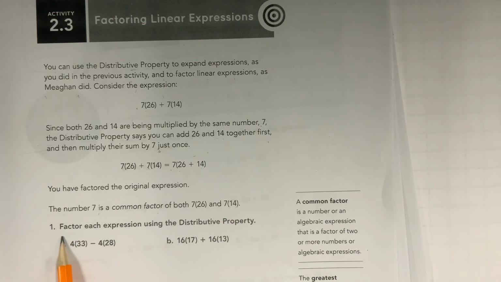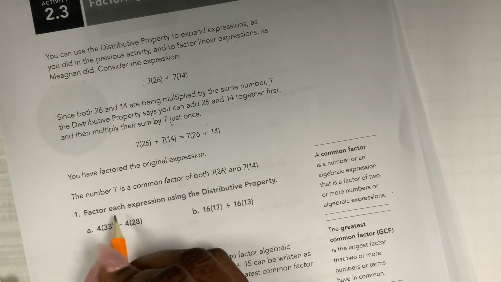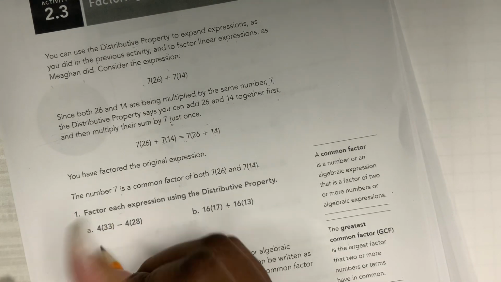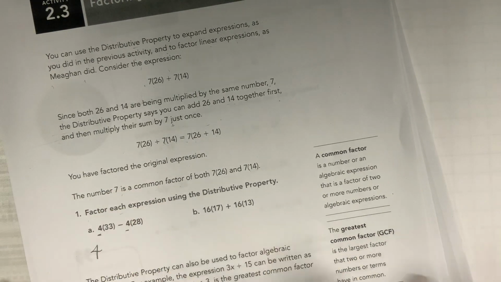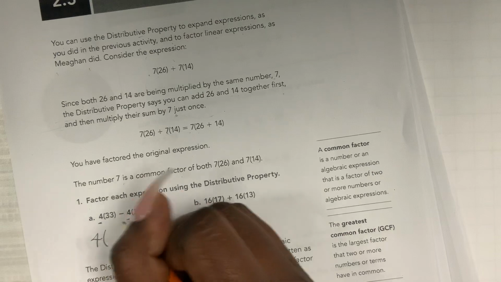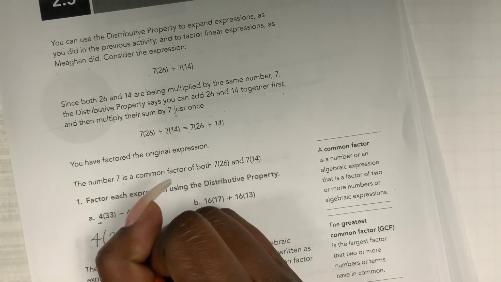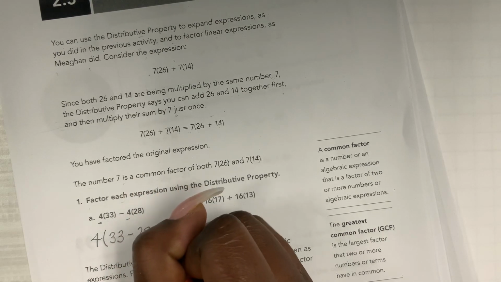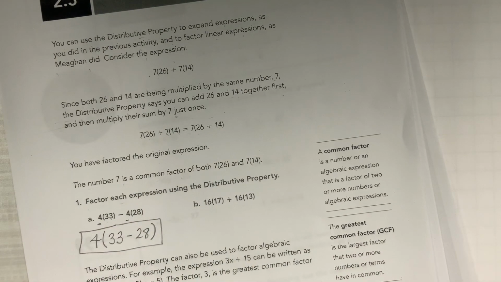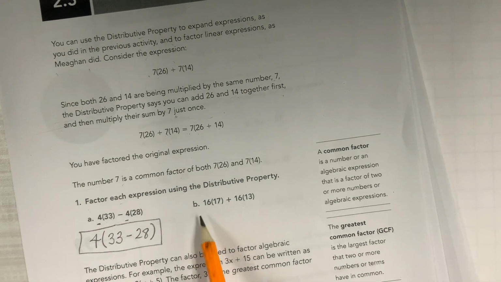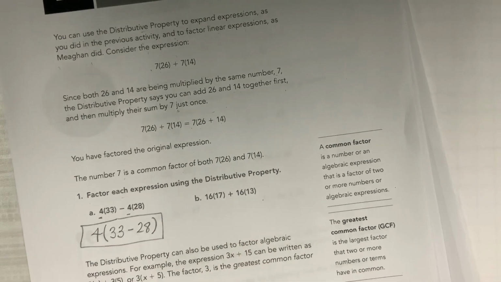Number 1, we're going to factor each expression using the distributive property. So if we use the distributive property, we have the same coefficient 4 and 4, which we can put on the outside, and we are subtracting these two numbers. So 33 minus 28. We have just factored each expression. Do the same for B. I can't wait to see what you come up with.